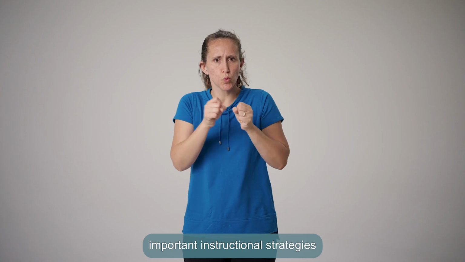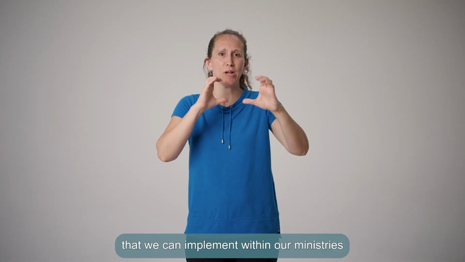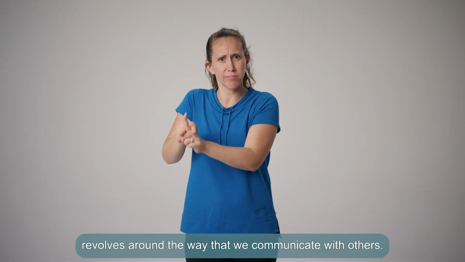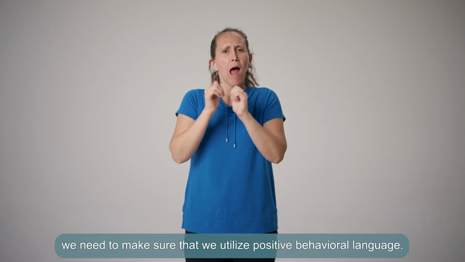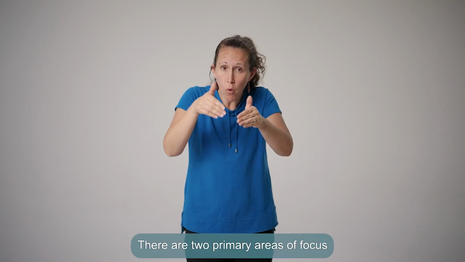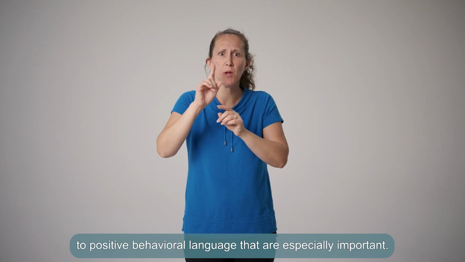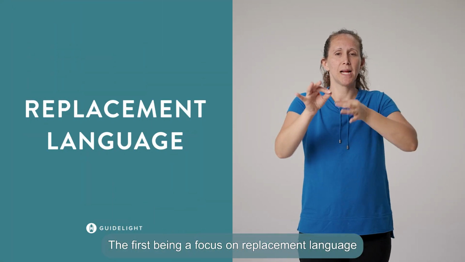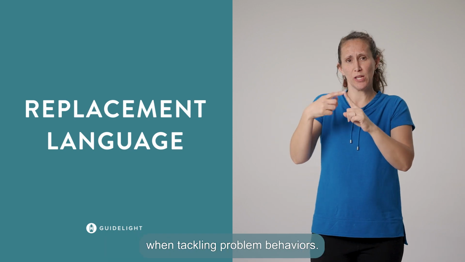One of the most important instructional strategies that we can implement within our ministries revolves around the way that we communicate with others. In thinking about communication, we need to make sure that we utilize positive behavioral language. There are two primary areas of focus to positive behavioral language that are especially important. The first being a focus on replacement language when tackling problem behaviors.